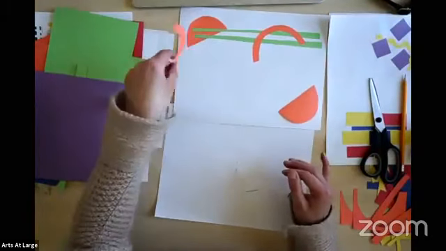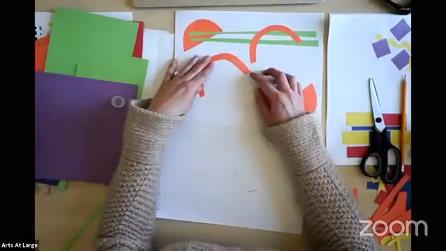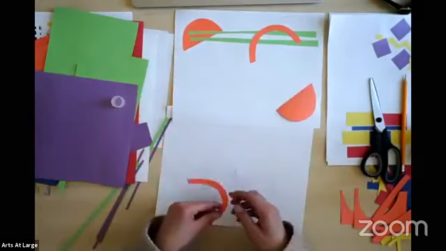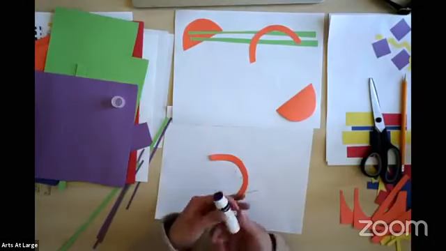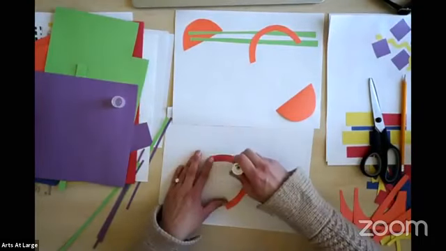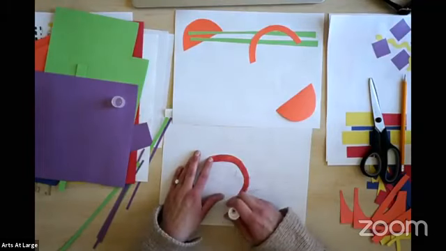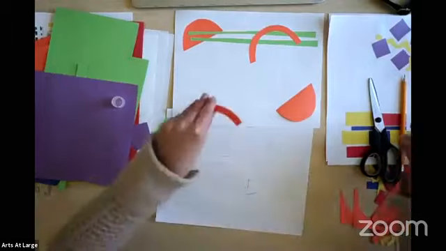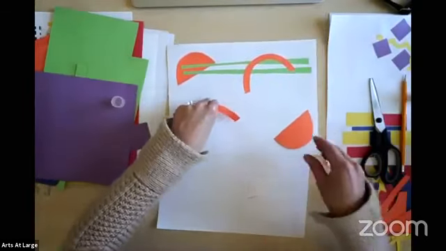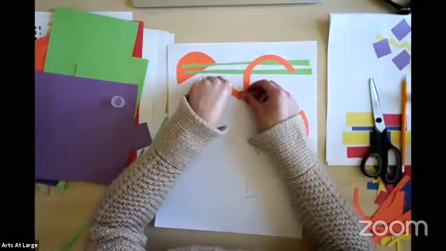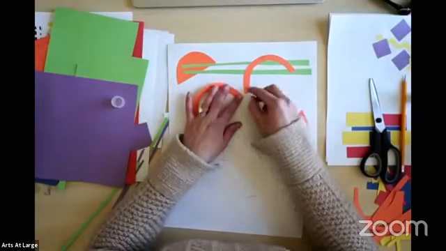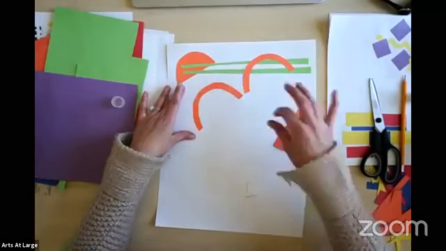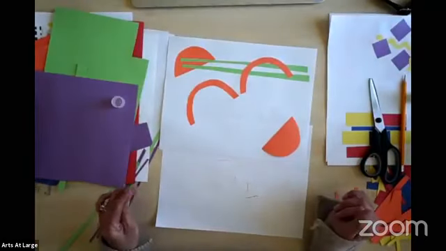And then, because the painting we were looking at had the arcs right next to each other, I'm going to do that. So let's glue this other arc down, and meet up the corners there. Smooth it down. Okay.